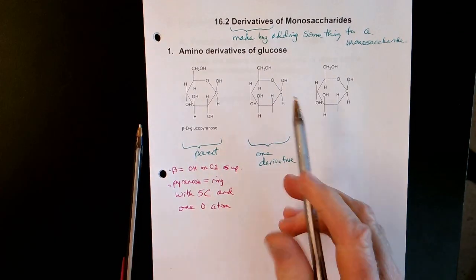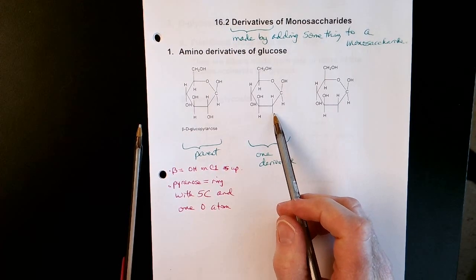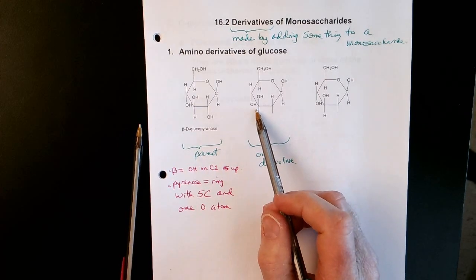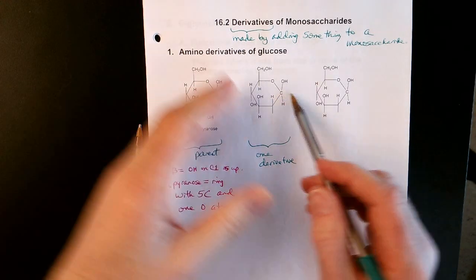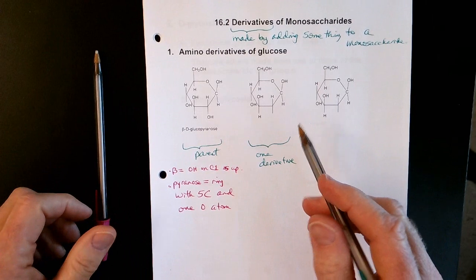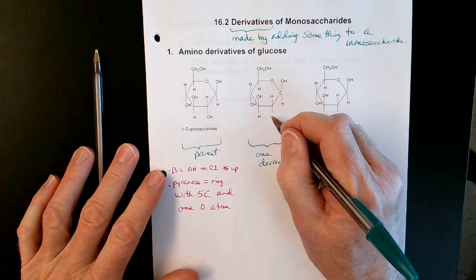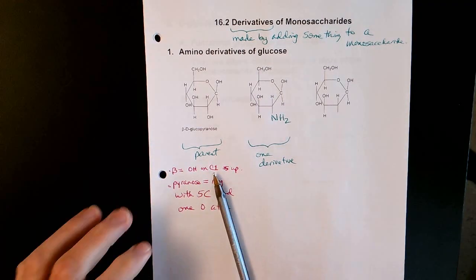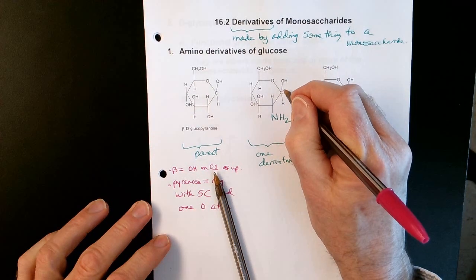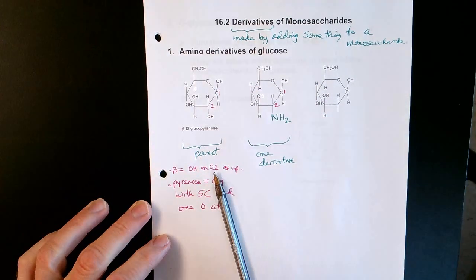And you're technically at liberty to replace any OH group or any hydrogen with anything else you want. Nature uses this just like a synthetic organic chemist would. It's like, okay, what can I put here? So one of the simplest things you could put is an amine group right there. Now that would be on carbon number 2, right? So there's 1 and 2.